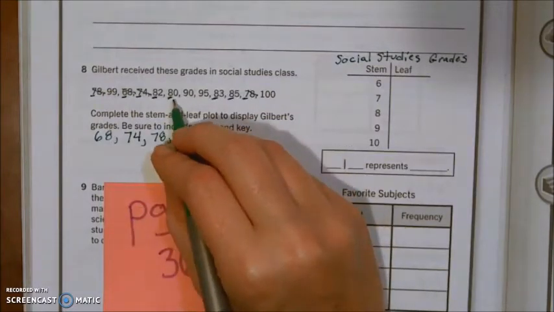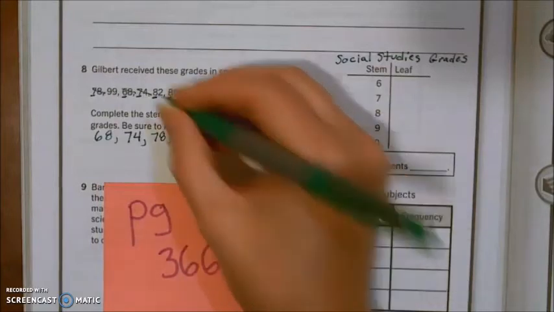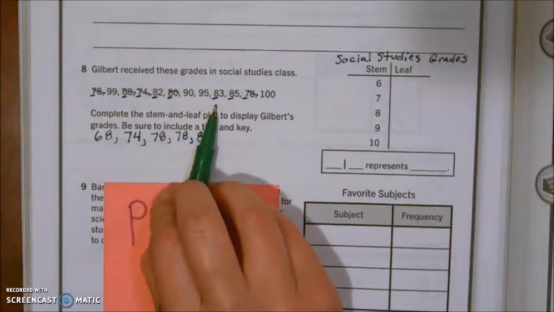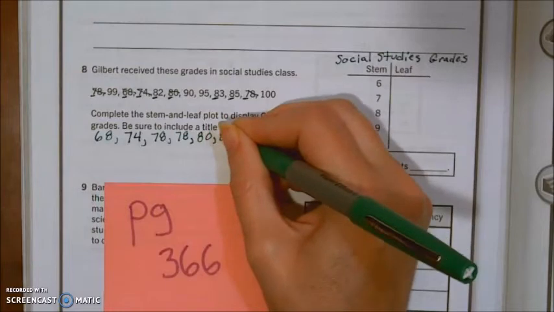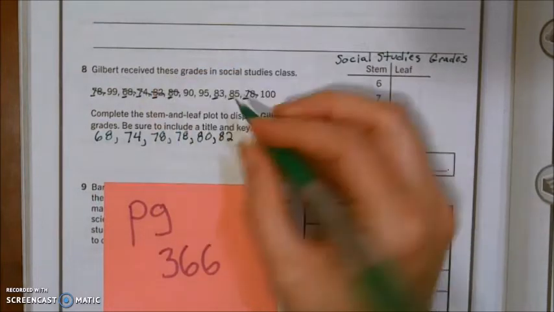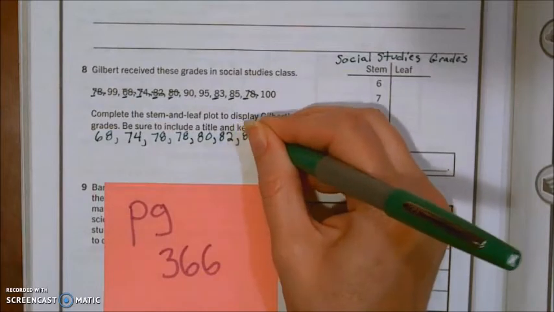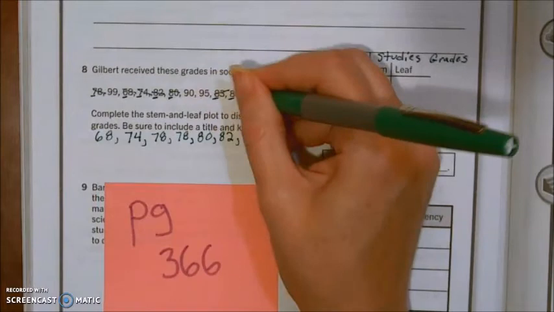Well, I see a 0 right here, so I know that one's going to be the least. 80. Okay, I've got 82, 83, and 85. Well, 82 is the smallest of those. Now I've got 83 and 85. 83 would be next, and then 85. Write those and cross them out.